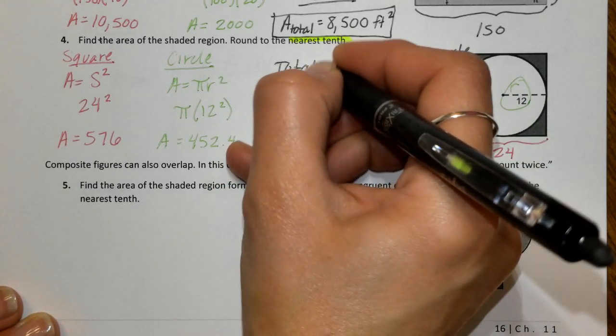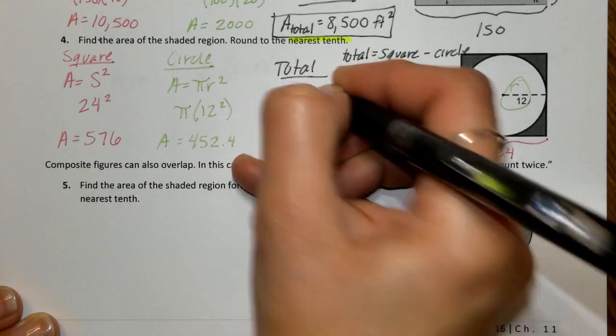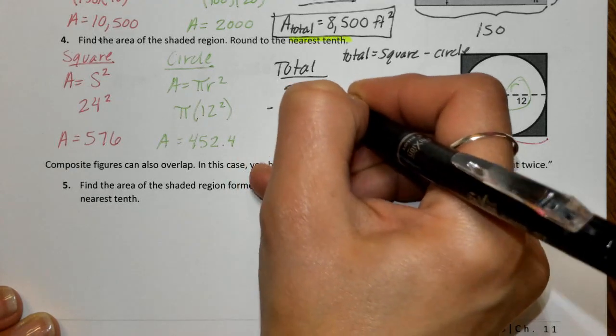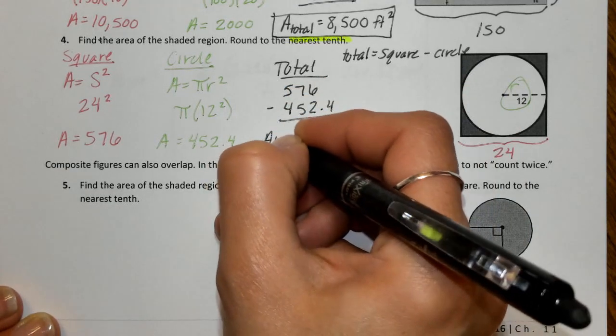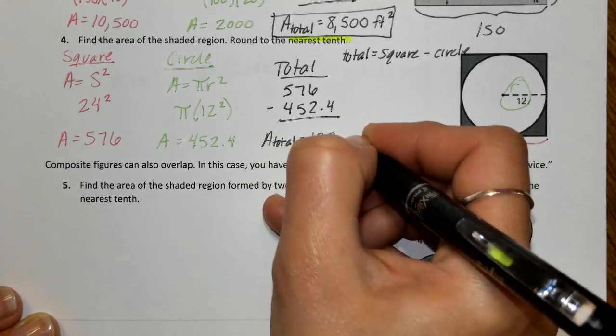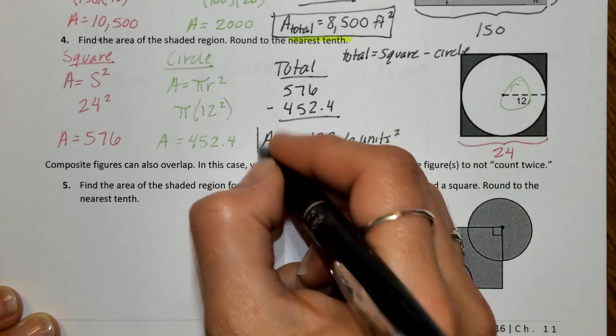Total, as we said, square minus circle, square 576 minus the circle of 452.4. Your total area comes out to 123.6, and we'll just put it as units squared.